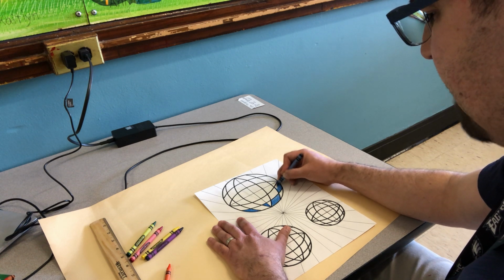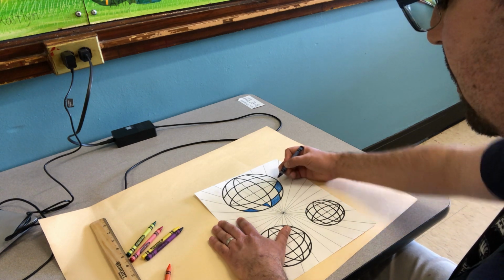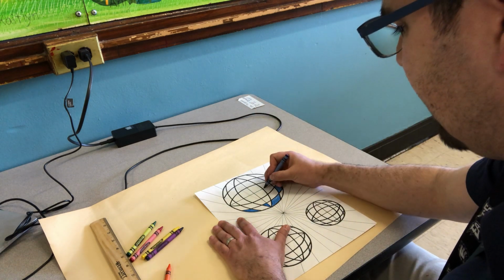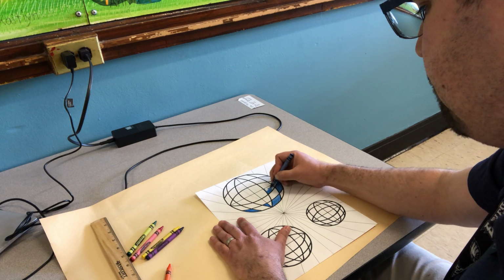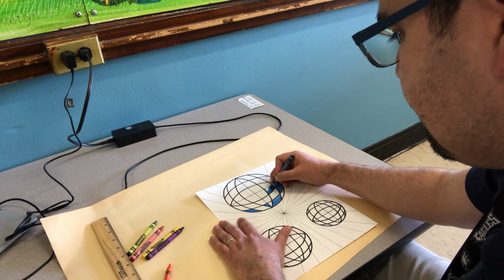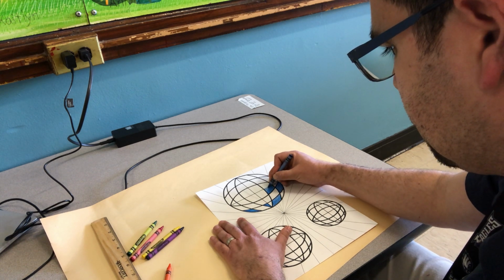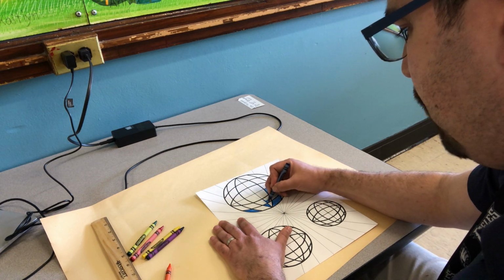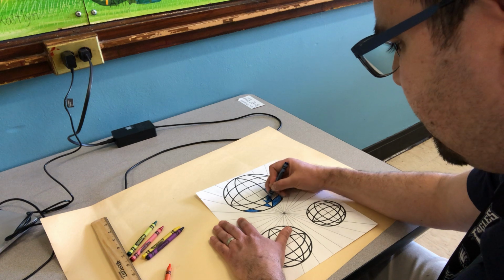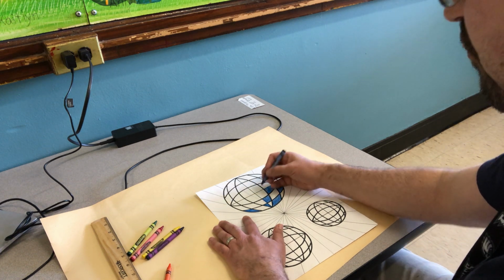Look how I'm controlling my hand. It's still down on the table. It's not up in the air. I'm controlling it. Small hand movements, not big hand movements. This is how you guys learn to color properly, without rushing, without scribbling, without giant hand movements.